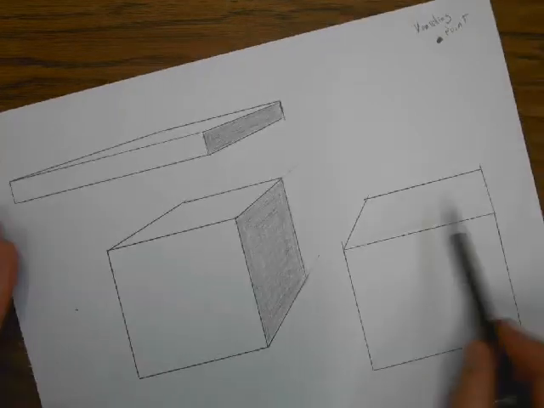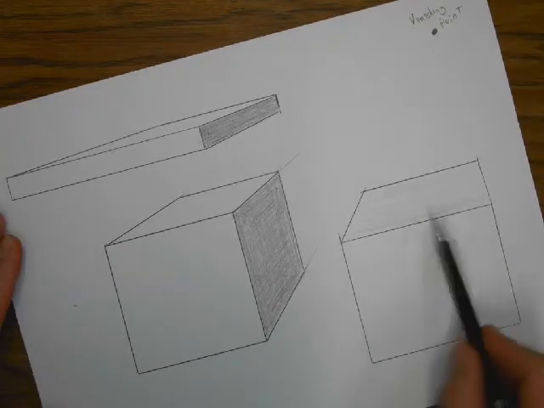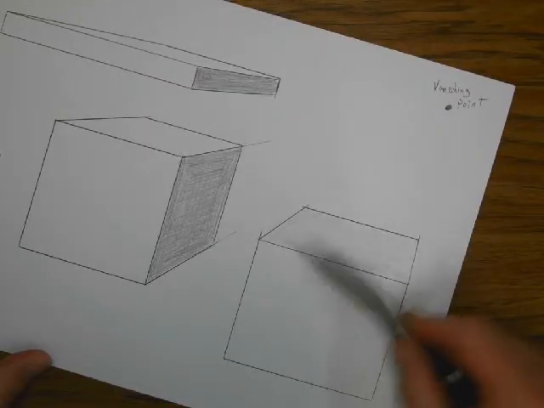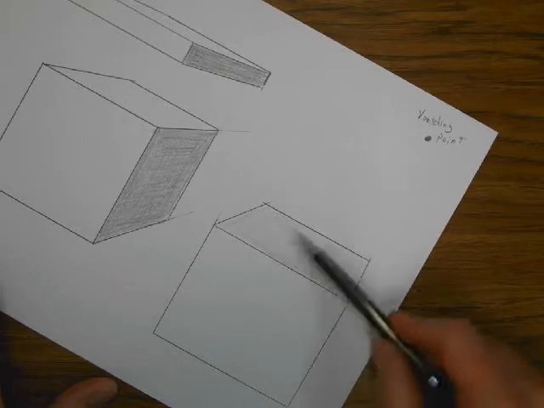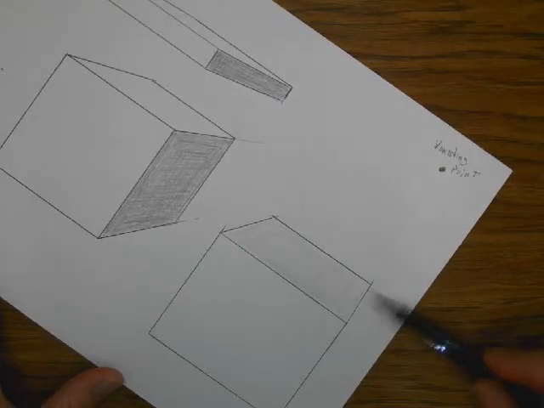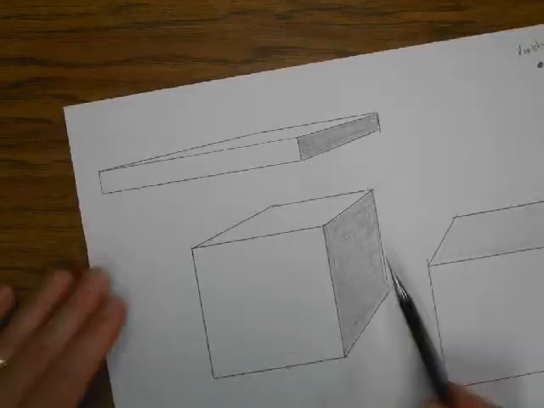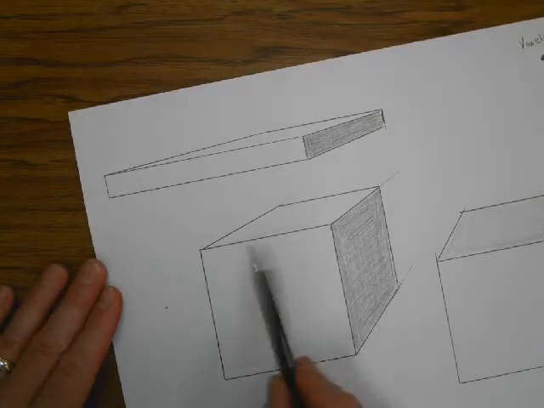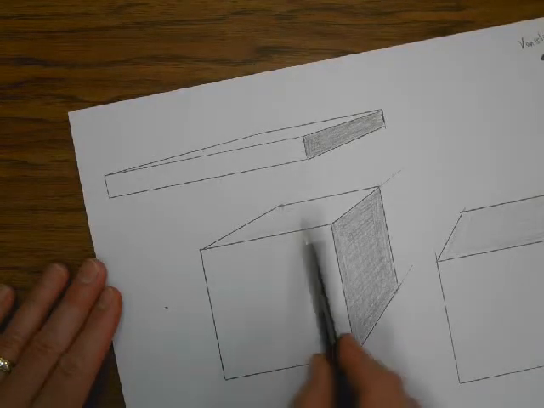And then I'm going to make the tops. I'm going to make the tops just kind of a light value. So the sides are medium and the tops are going to be light. And then the fronts can be white.